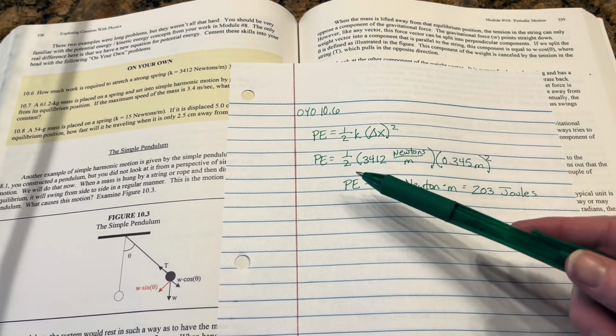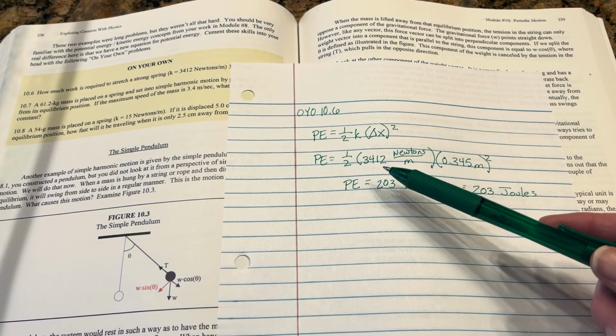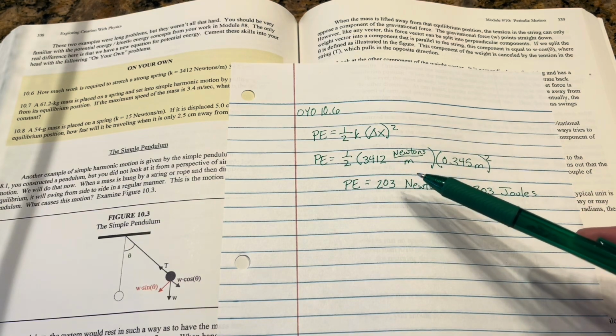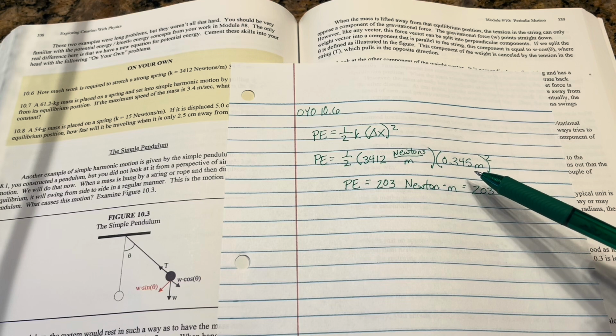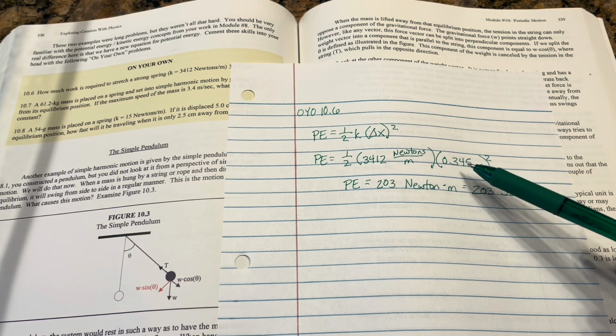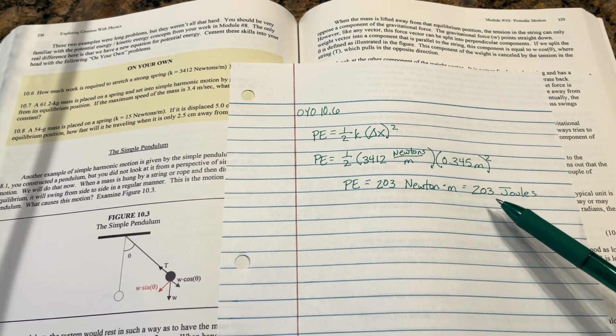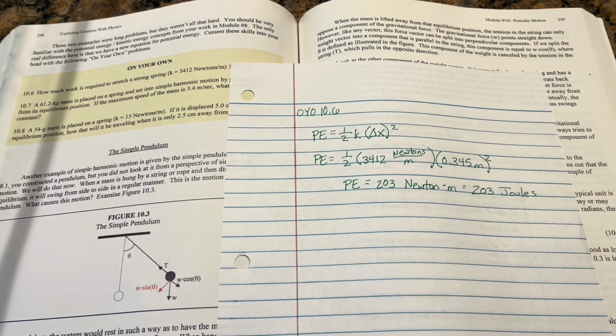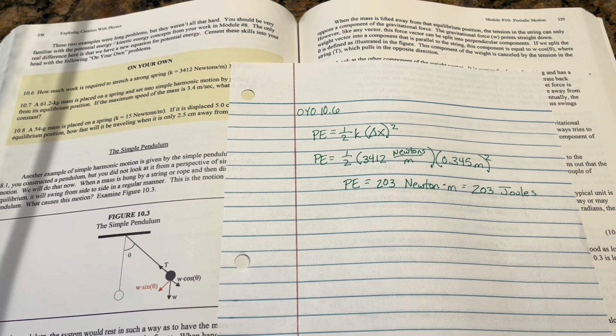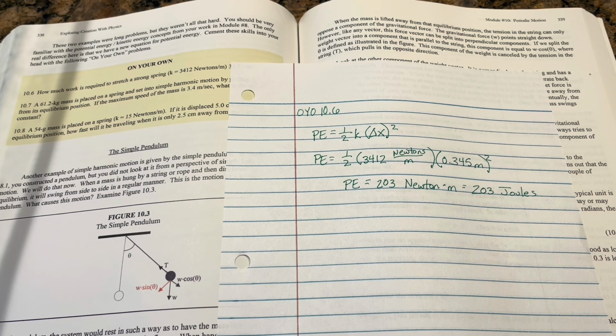So PE is going to be 1/2 times 3,412 newtons per meter times 0.345 meters squared. Remember, you're going to have to take that centimeter and convert it into meters. And that's going to give PE is equivalent to 203 joules. So it takes 203 joules of work to stretch the spring 34.5 centimeters.